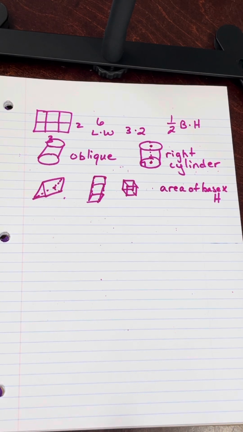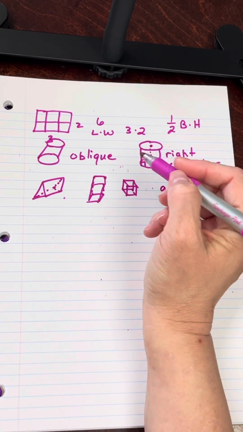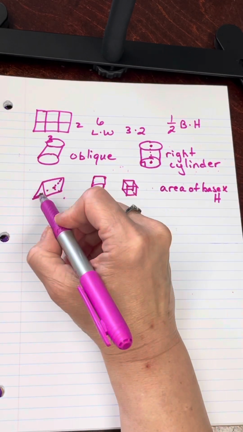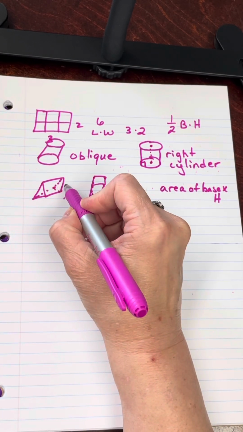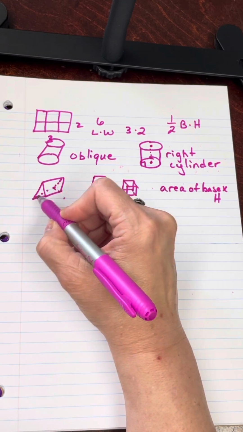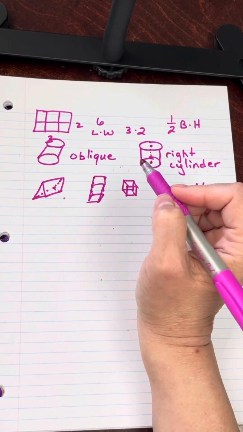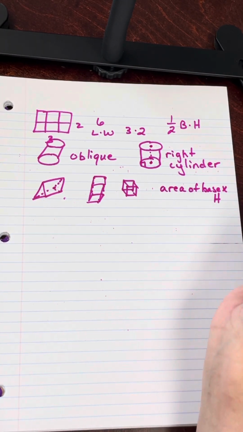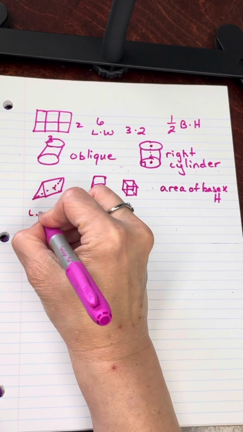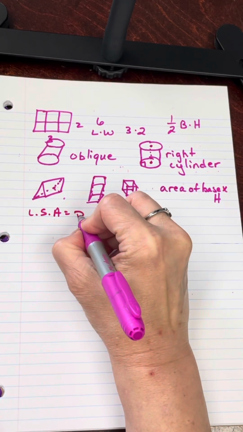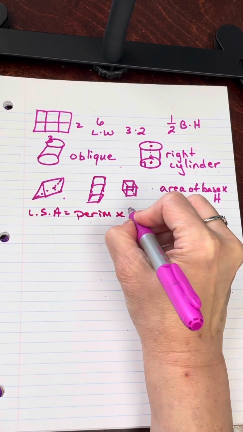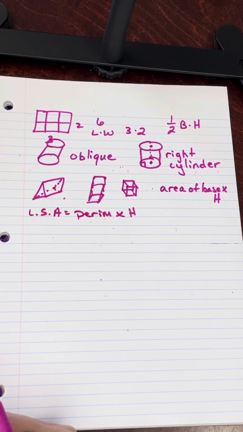Lateral surface area of right cylinders and right prisms. So let's pause for a moment and talk about what does lateral actually mean. So in a 3D shape, the lateral is not the identical top and bottom, whether it's drawn on a side, but the identical things are the base and the top. The other parts, the side parts, are what we call the lateral surface area. So if we need to find the area of the lateral pieces only, so lateral surface area, you're going to find the perimeter of the shape and multiply it times the height of the overall.